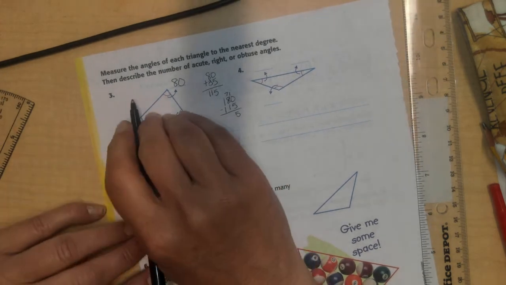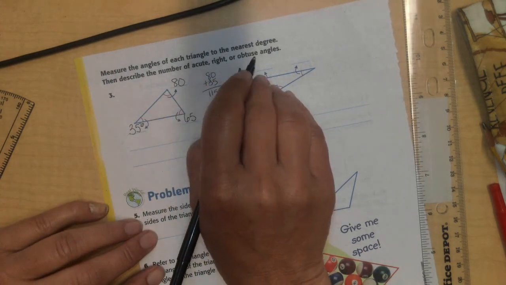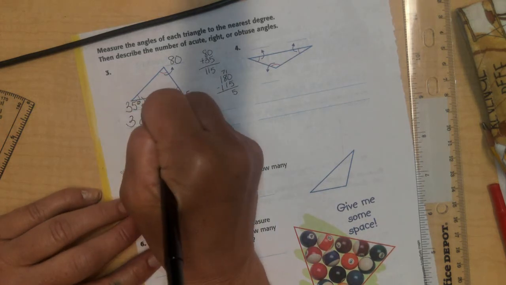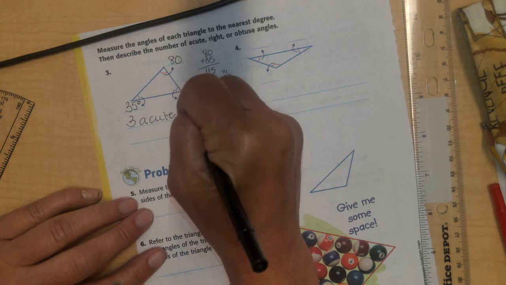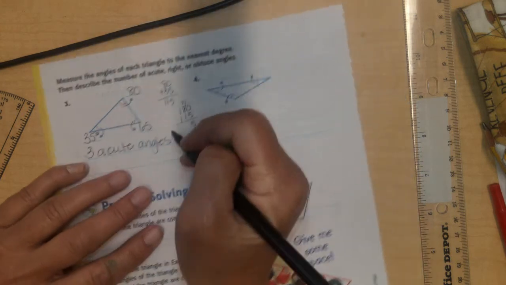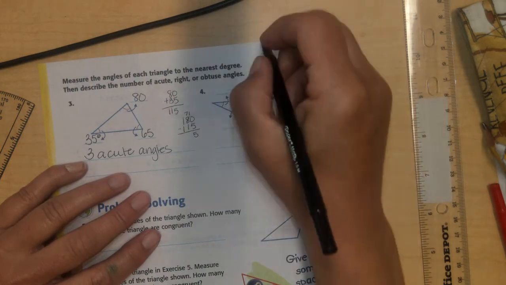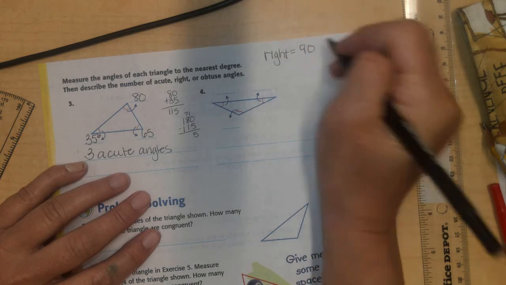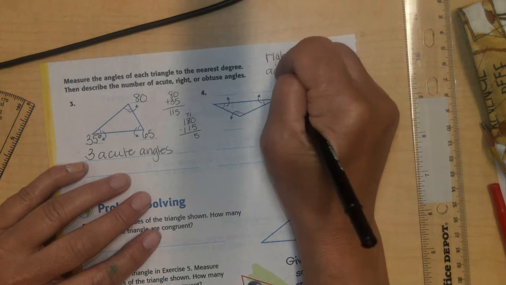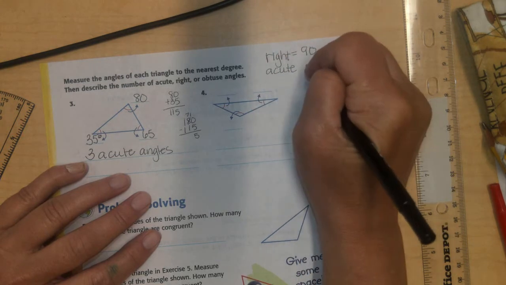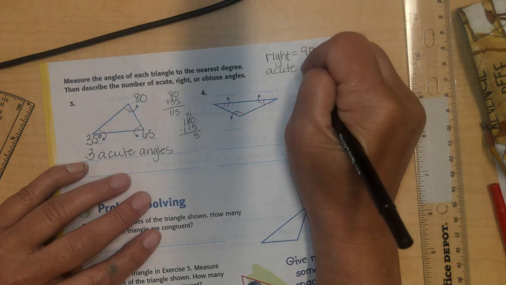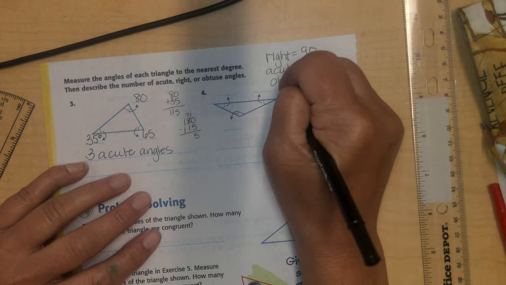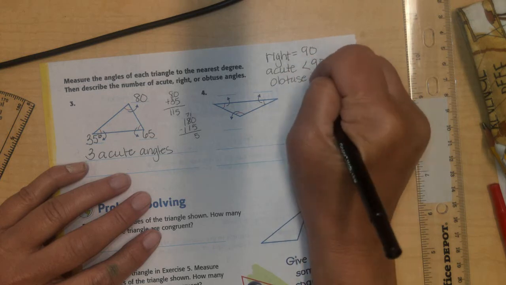And now they want me to describe the number of acute, right, or obtuse angles. So this one is 3 acute angles. I have 3 kinds of angles, right? I have a right angle, which equals 90. An acute angle is less than 90. And an obtuse is greater than 90.